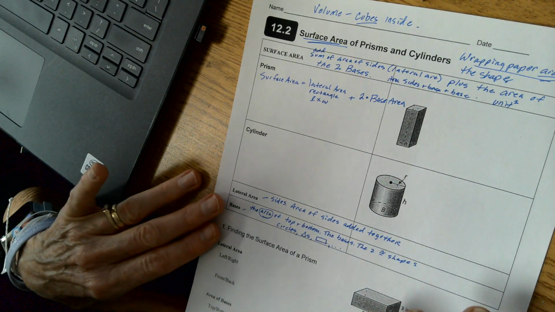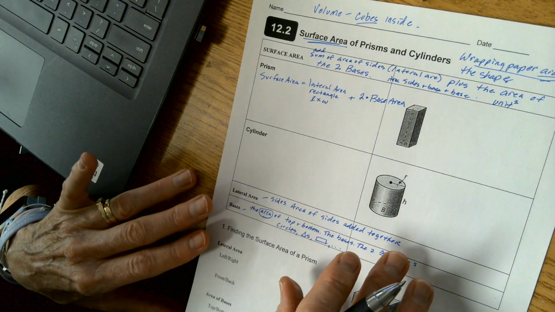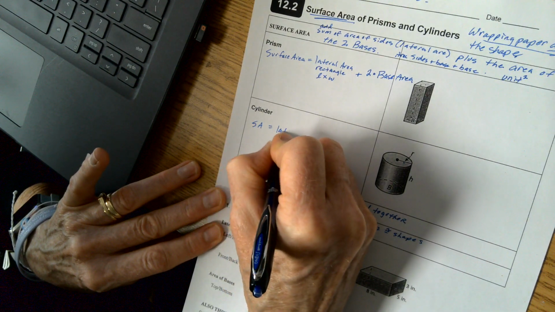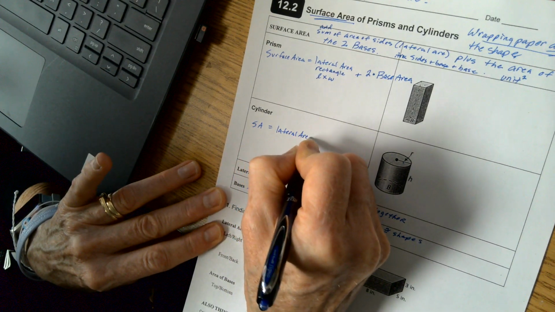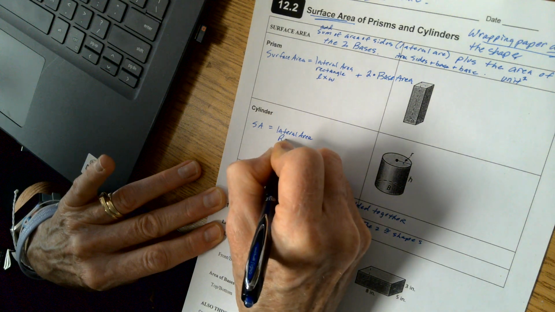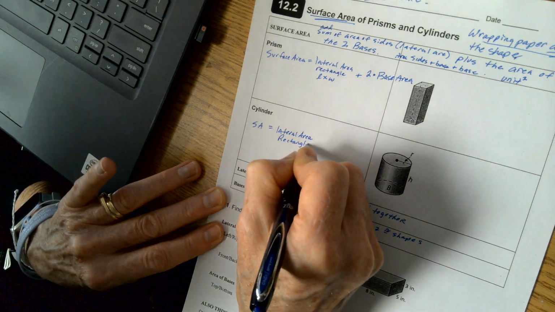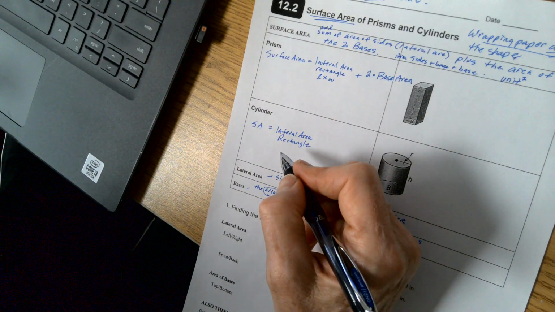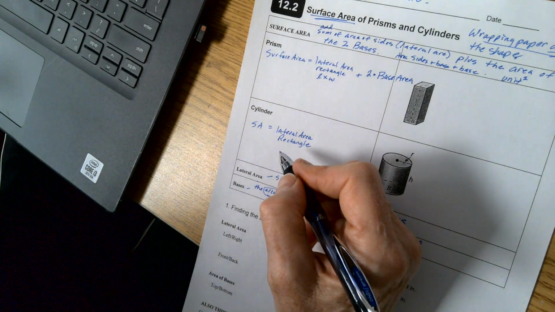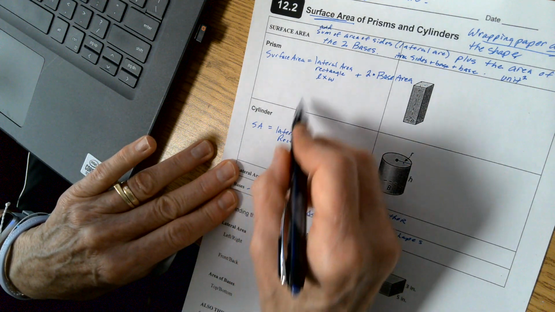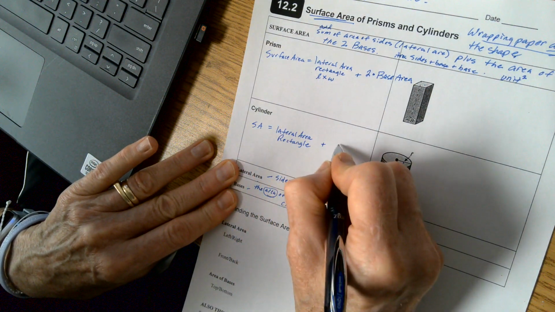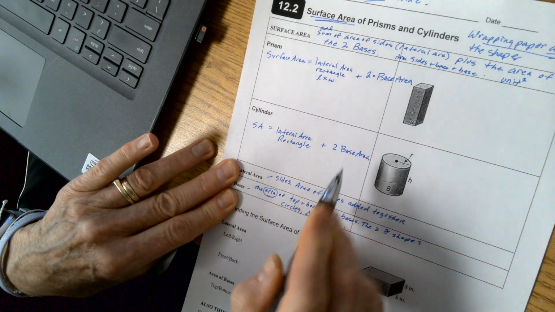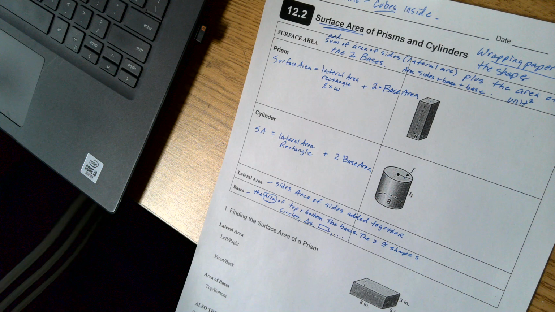A cylinder will be exactly the same thing. Surface area equals the lateral area, which is going to be a rectangle, your length times width. This one I'll come back to when we talk about length times width. We're going to talk about this more. Let's do these first, plus your 2 bases. This one I could give you a more specific formula.